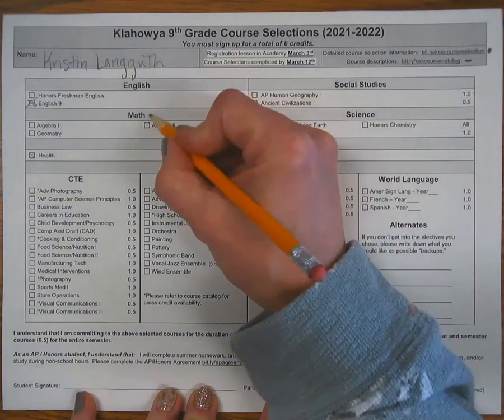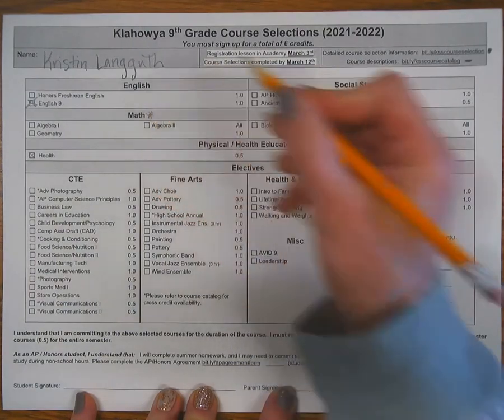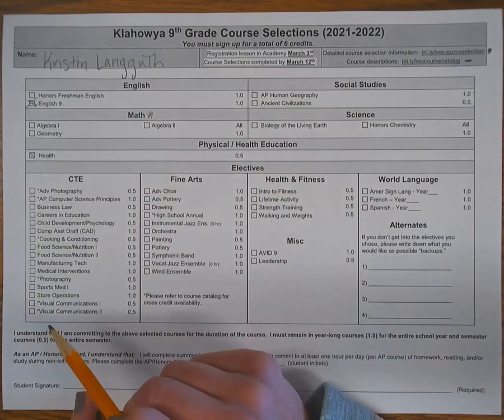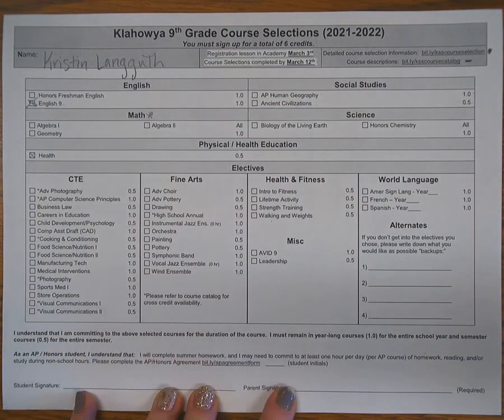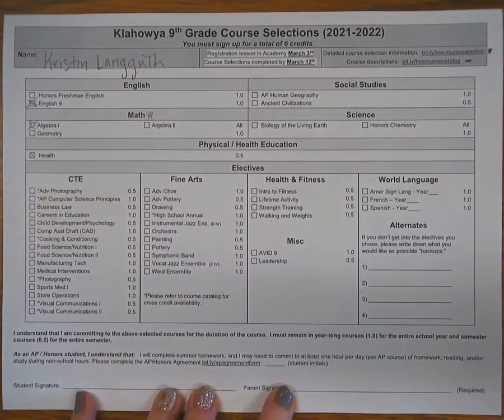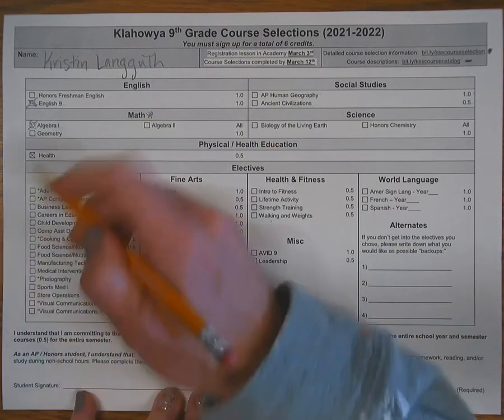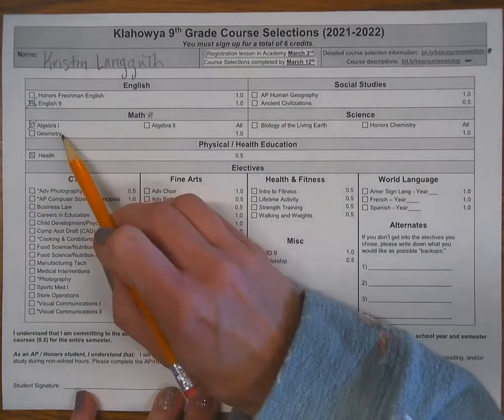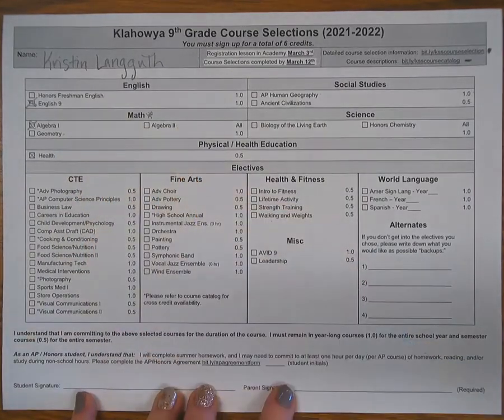Okay, math, you definitely want to check out your teacher recommendation here because we don't want you skipping any math courses. It doesn't work that way. You might get a little confused if you skip a class. So wherever your teacher recommended you to be placed in math, I want you to select that math course. So if I'm in Math 3 this year as an 8th grader, the next class in line is Algebra 1. If I'm currently in Algebra 1, the next class in line is Geometry. If I'm currently in Geometry, the next class in line is Algebra 2.